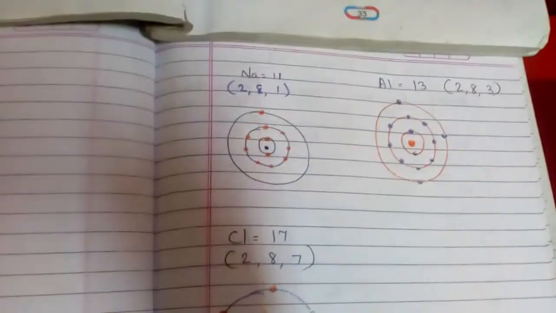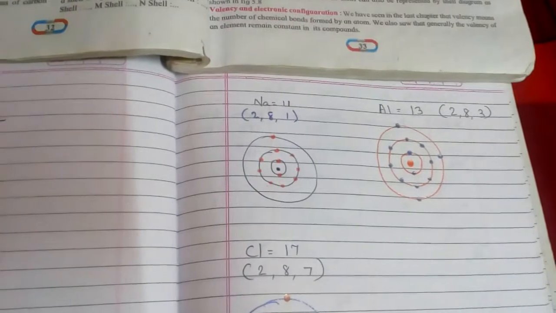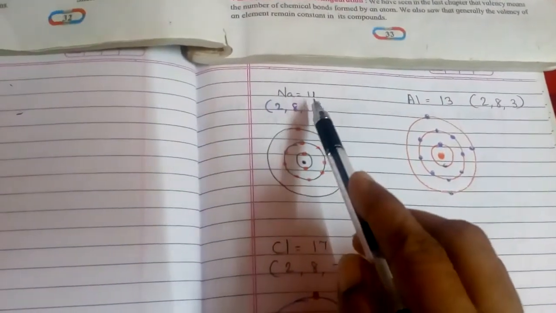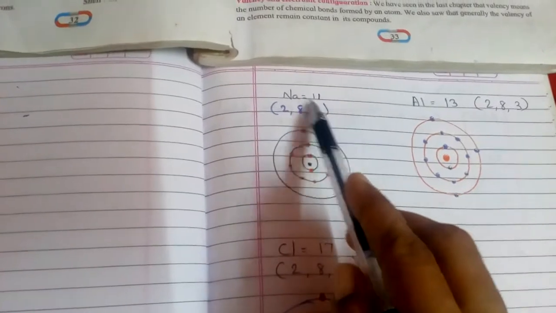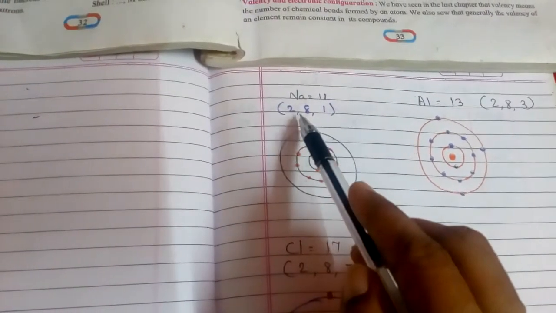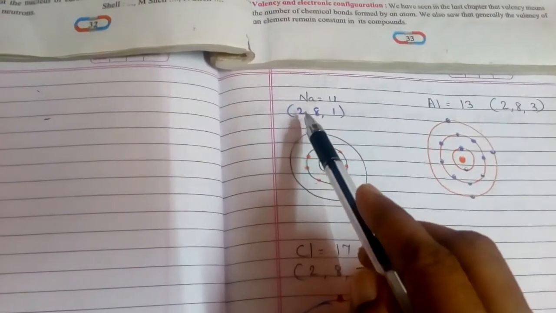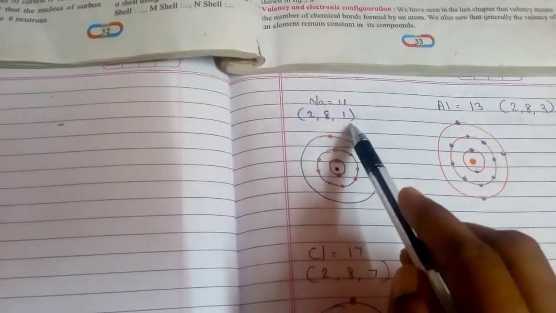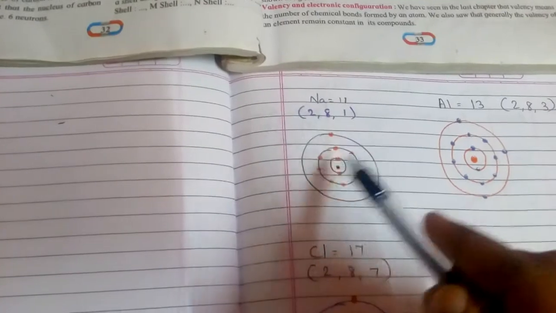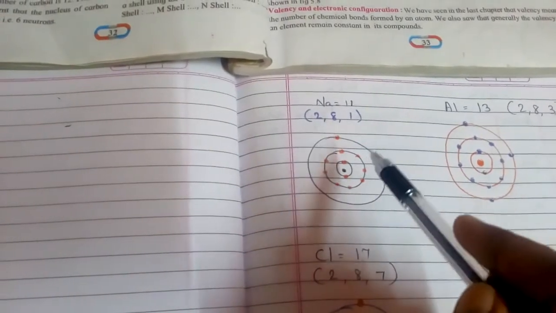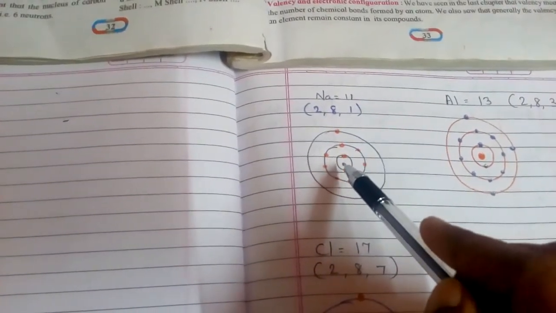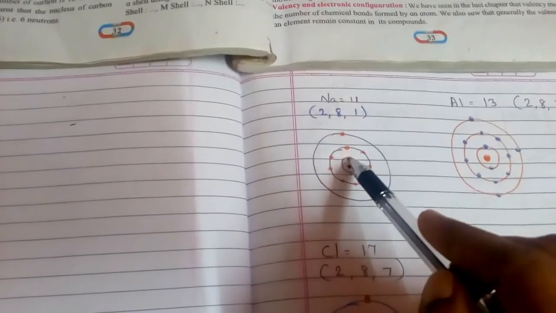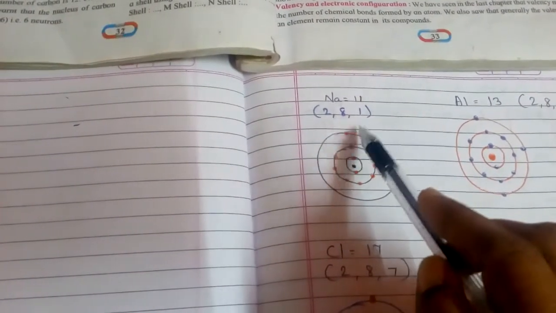Now sodium's atomic number is 11. That means the total number of electrons present in a sodium atom is 11. So what is going to be its electronic configuration? Its electronic configuration is 2, 8, 1, and electronic configuration is nothing but the number of electrons fitted into various energy shells of an atom. So if this is the nucleus of an atom, these are the various energy shells, what you can see. This is K shell, L shell, M shell.